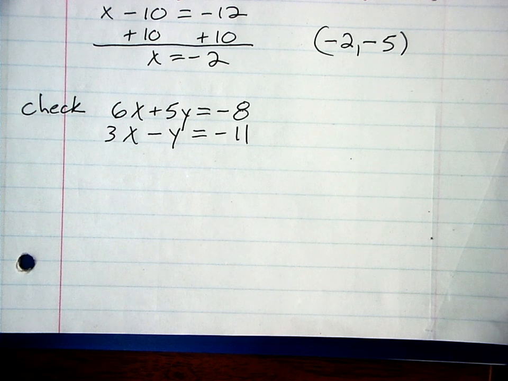Has to be positive. Yep. So how do we do that?